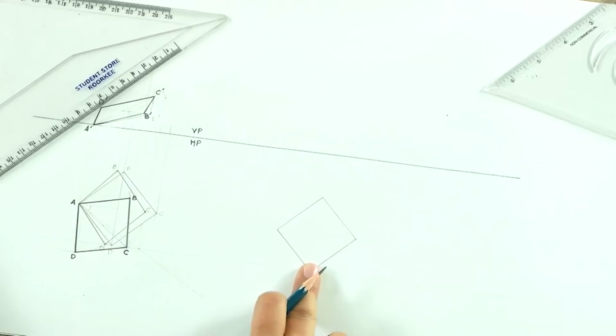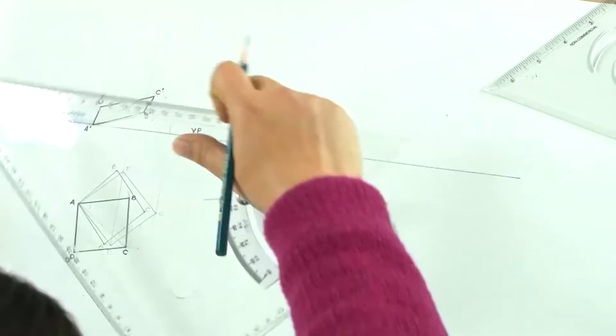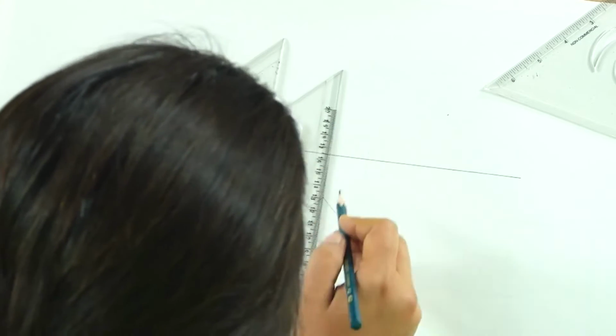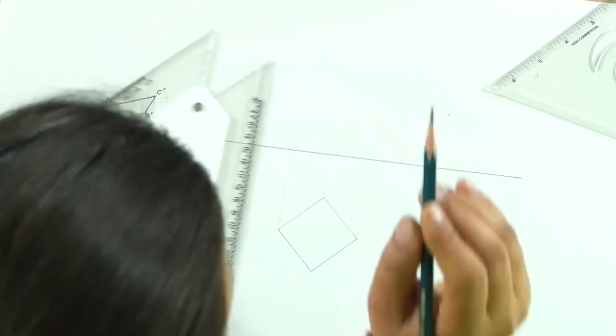So we start with the same square and we take the projections onto the vertical plane. Now what it says, that this diagonal AC makes an angle of 30 degree with HP. So we draw this angle of 30 degree which will now be reflected in the VP and take the projections.